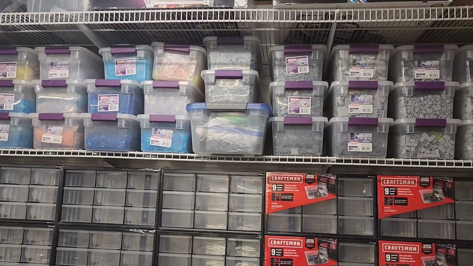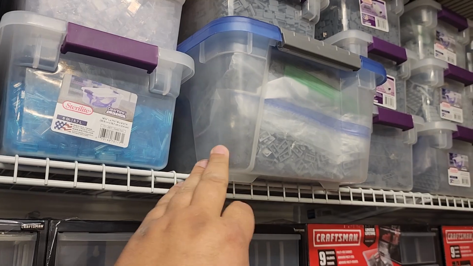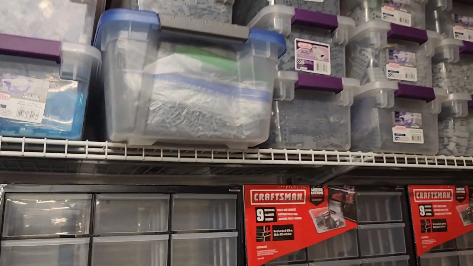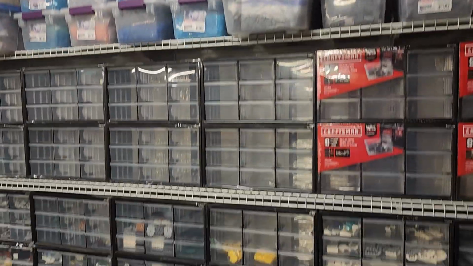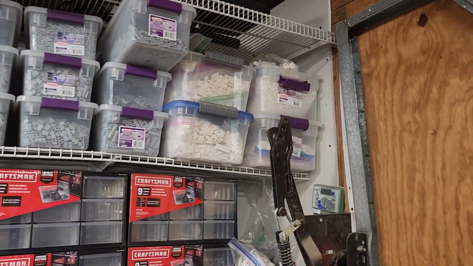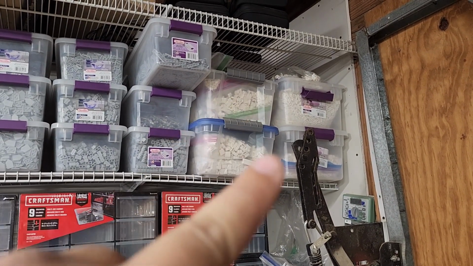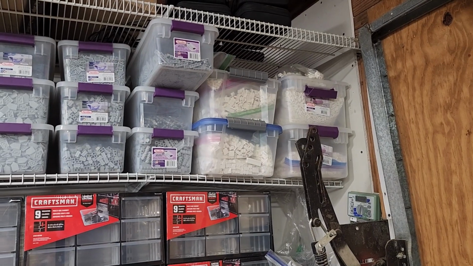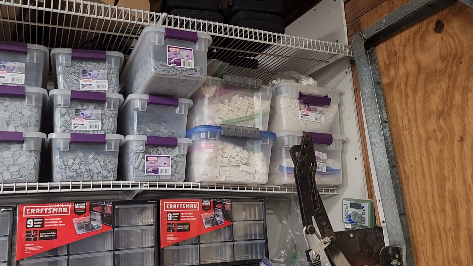And then also here is the same thing. These are pretty much all sorted already. It's just a matter of filtering them in. I don't think they will fit in the cabinets. Then we have the whites over here. Again, as you can see, they're all individual parts. They're all sorted already. So it's just a matter of filtering those down.